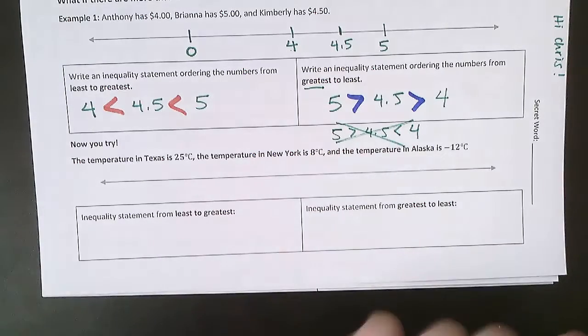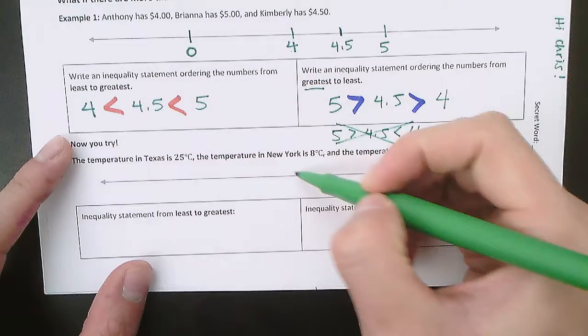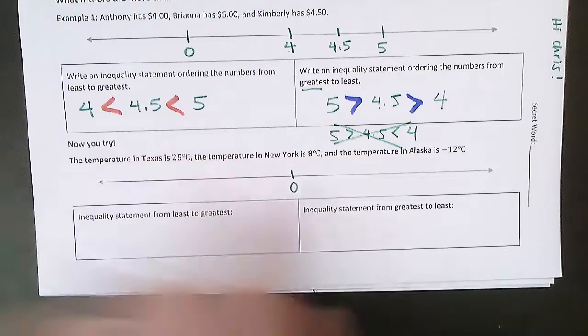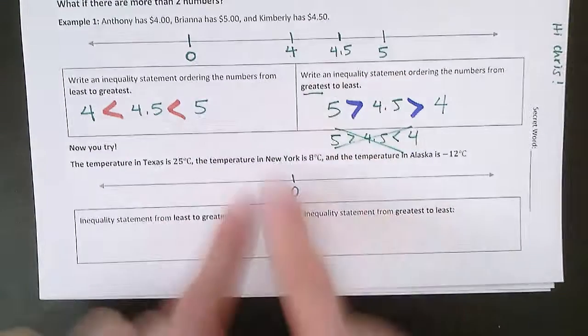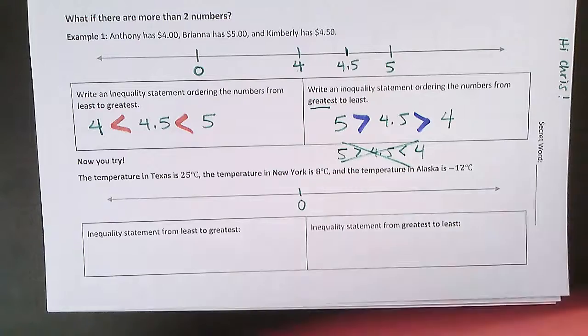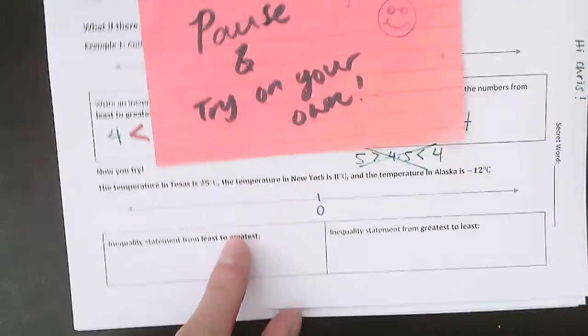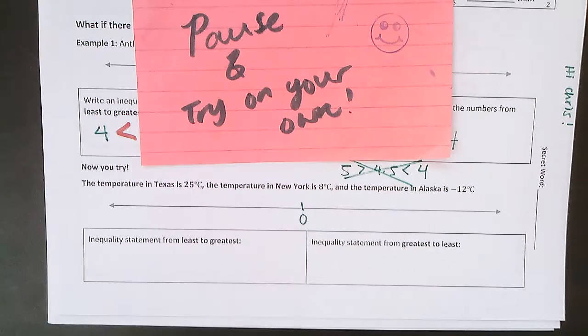So now we're going to check out the last one. Go ahead and read the situation, put the numbers on the number line, and do what we did up here, but with these numbers here. So, pause, try this last one on your own. Pause and go.